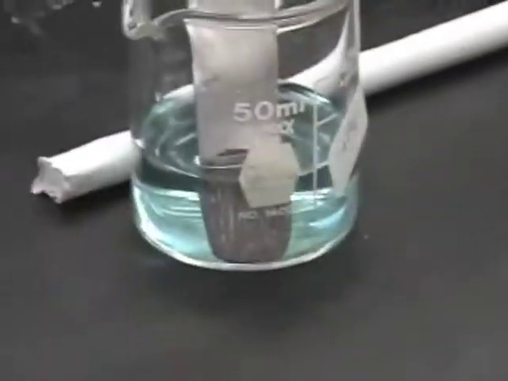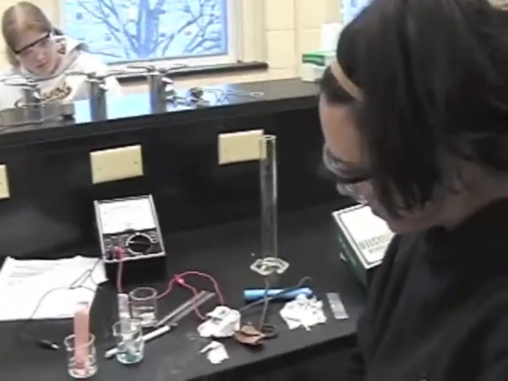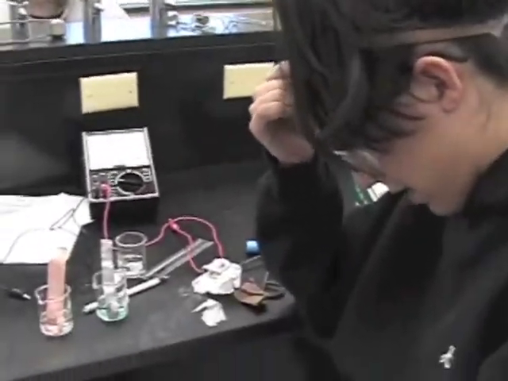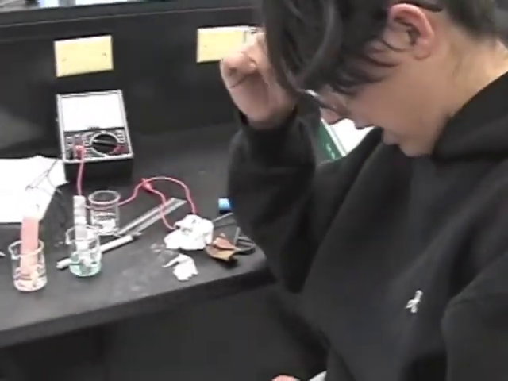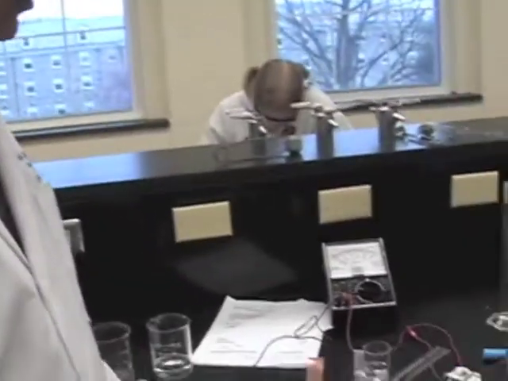So what do you think that white solid is? The white solid? Yeah. What other products would you get from that reaction? You would get zinc ions. Oh, I mean lead ions. Yes. Okay.